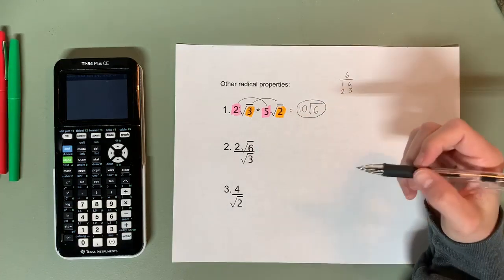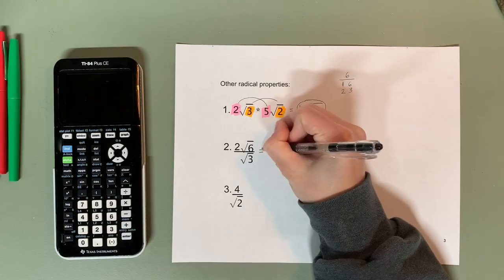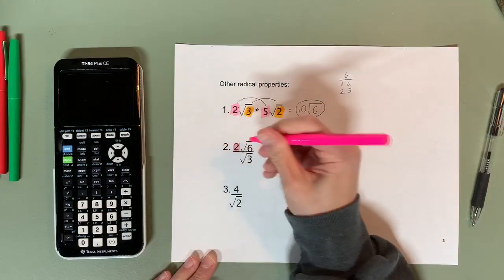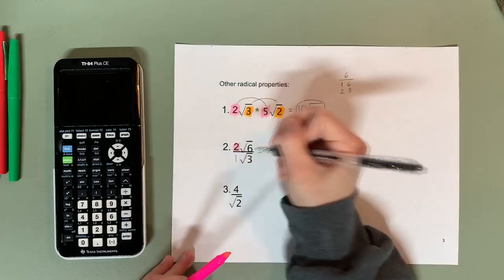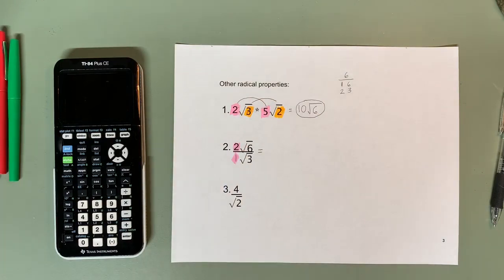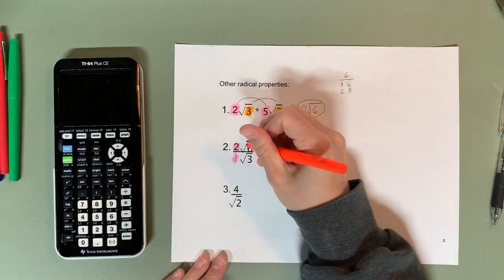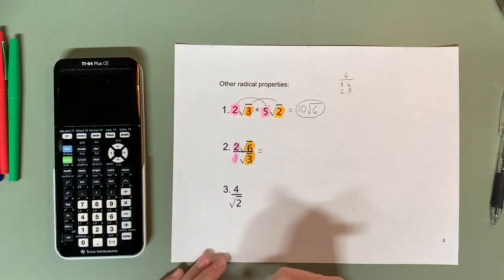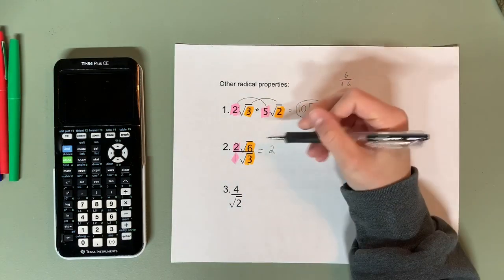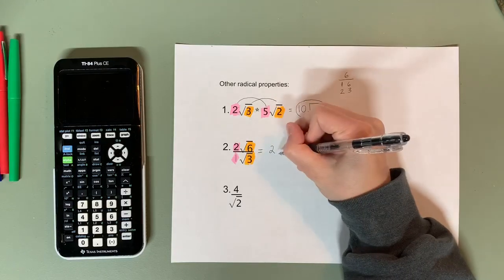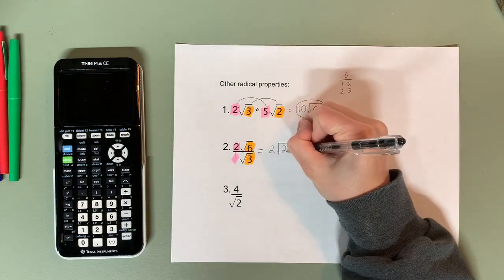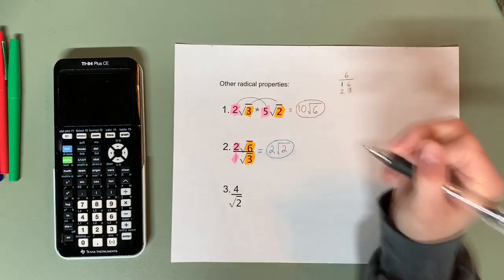Here are 2 division problems. The same thing holds for division. So this 2, I'm going to divide. There's an imaginary 1 out there, just like on any variable without a coefficient. And then the 6 and the 3 under the square root can also be divided. So 2 divided by 1 is just 2. And the square root of 6 divided by the square root of 3, again, I'm going to keep everything under the square root. This is going to be 2. And there's my final answer there. Very straightforward.